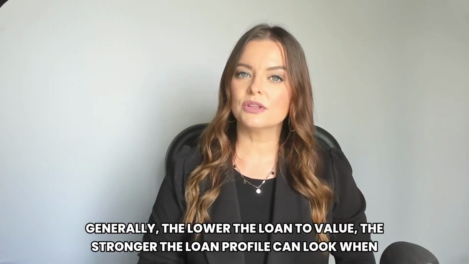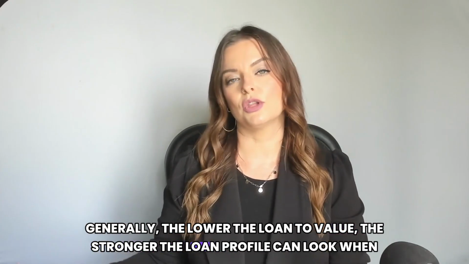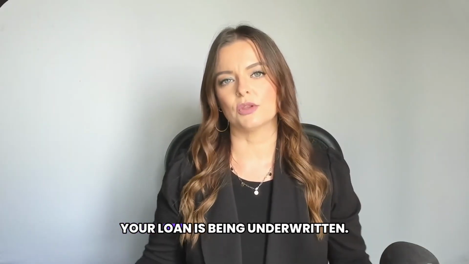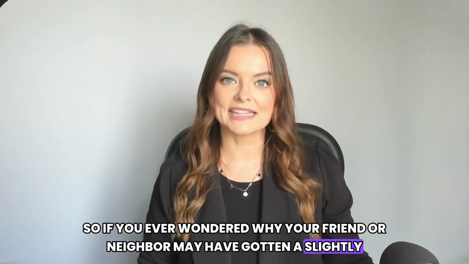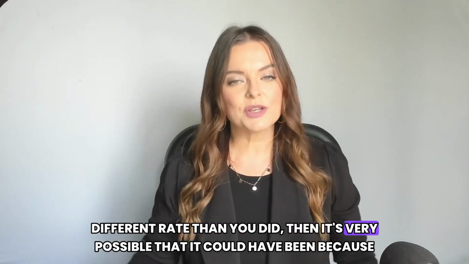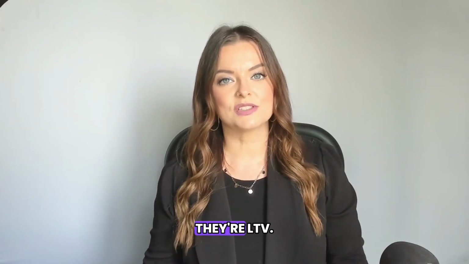Generally, the lower the loan to value, the stronger the loan profile can look when your loan is being underwritten. So if you ever wondered why your friend or neighbor may have gotten a slightly different rate than you did, then it's very possible that it could have been because of their LTV.